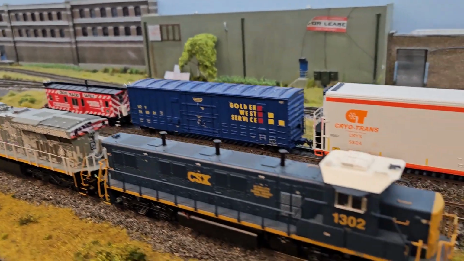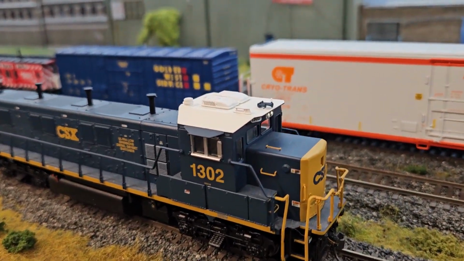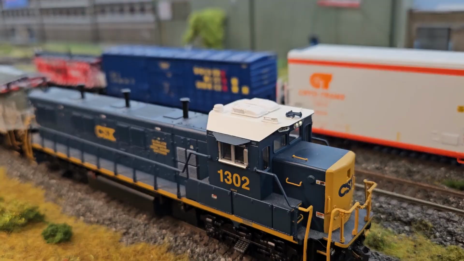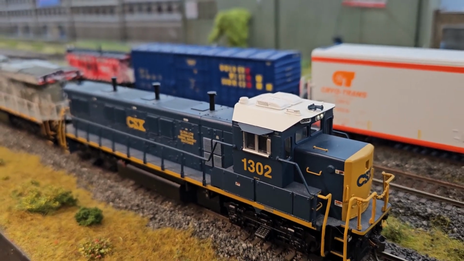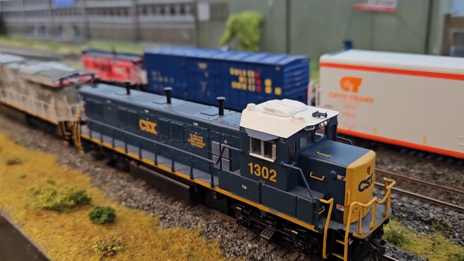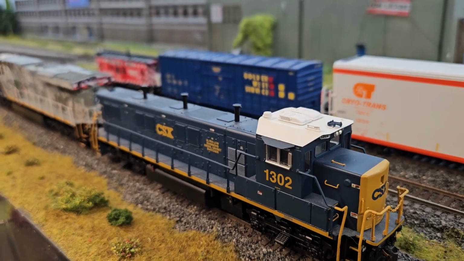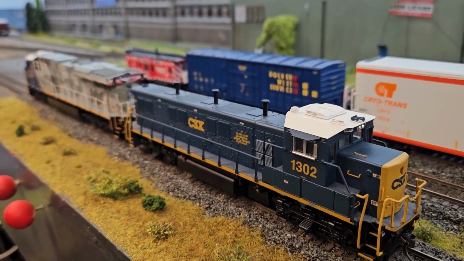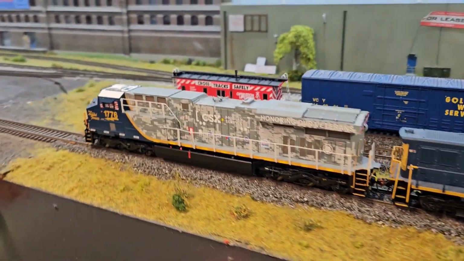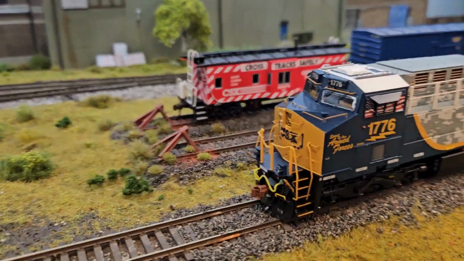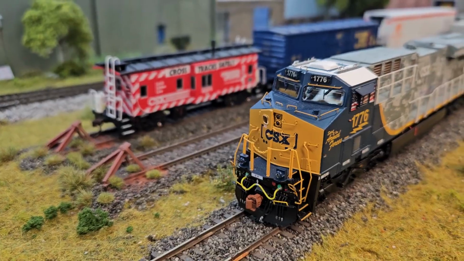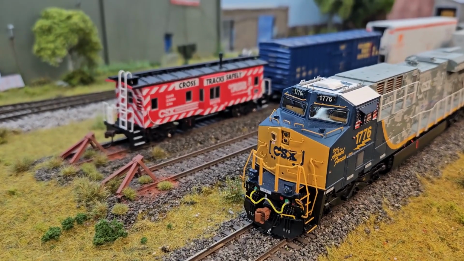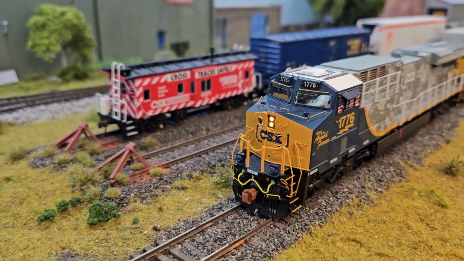If I go to reverse, however, the headlights come on the front end of the genset as they should, because it is now running backwards, so it would have them on there. And again, if we go around, you'll see no lights on there. Again, go forward, the light comes on.